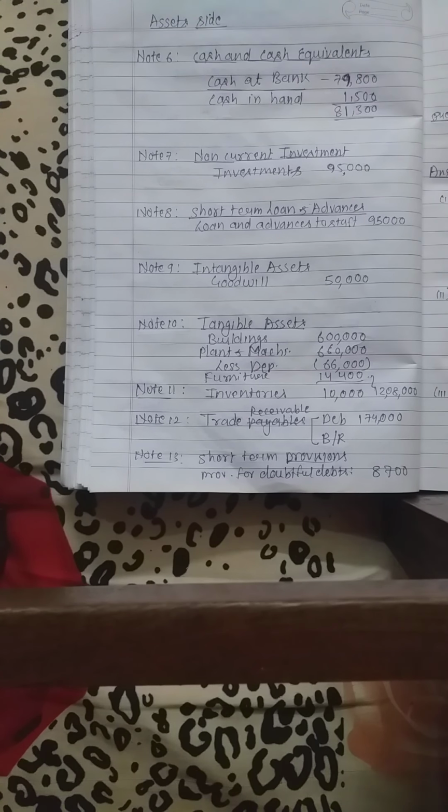Students, now we will move to our asset side. What is the first heading given in the question? That is cash at bank. So you know that cash at bank is a part of cash and cash equivalents. So you have to give note number 6, cash and cash equivalent. Under this what you have to write?